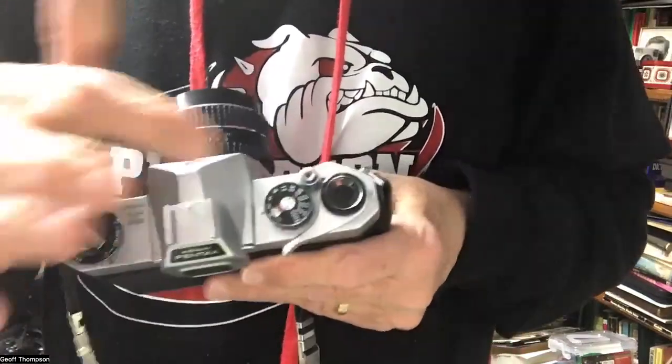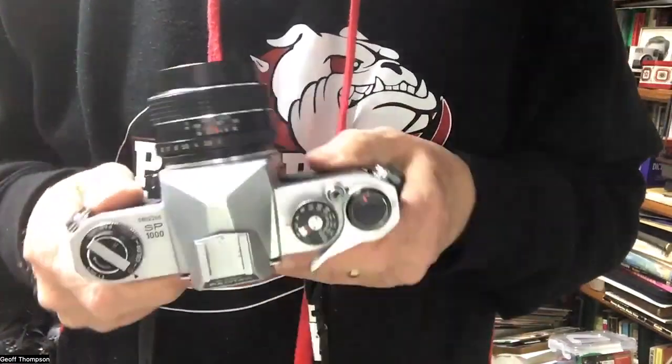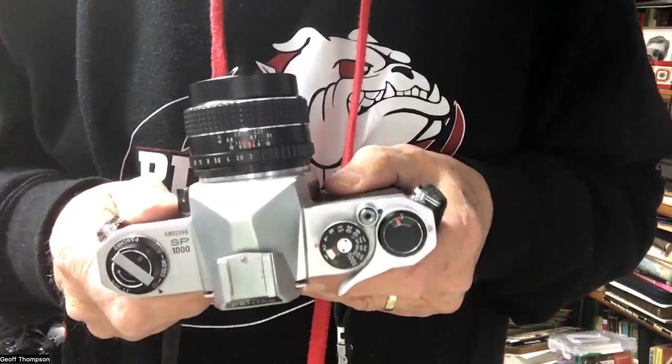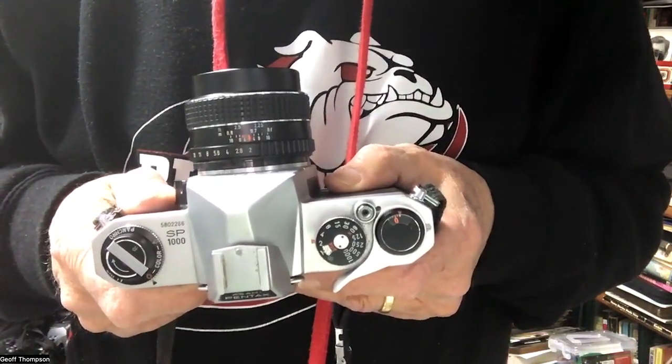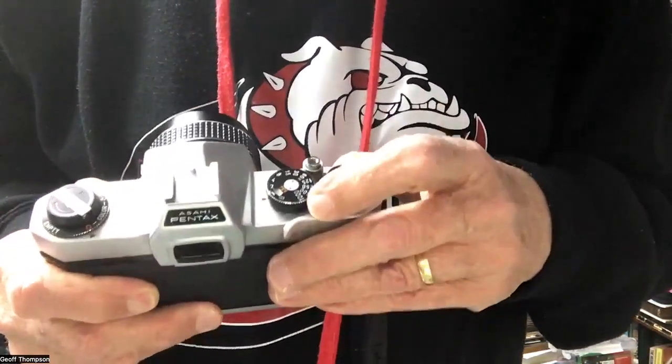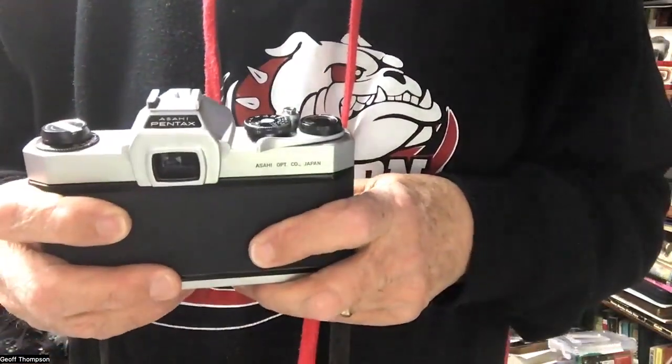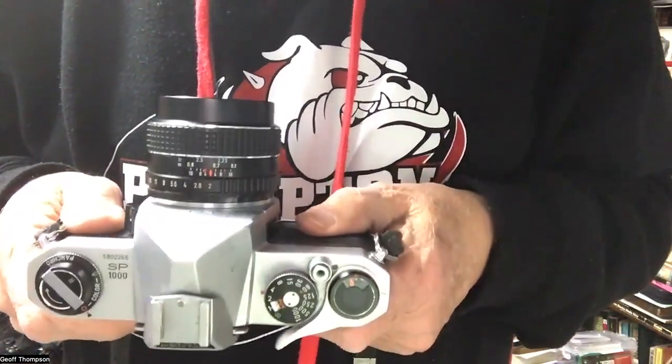The slower ones are when you want to do a time exposure or blur something, and the faster ones up the top, the 1000, the 500 and the 250, are when you want to freeze action.